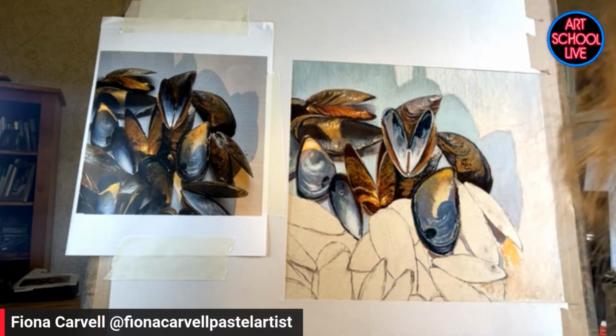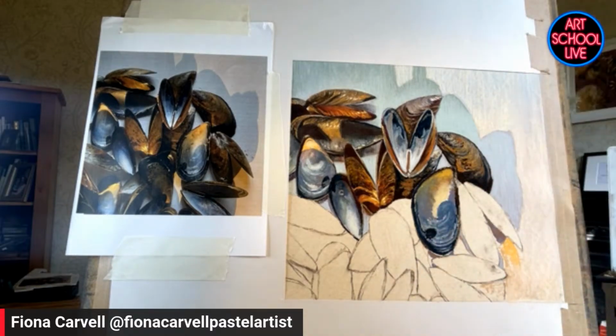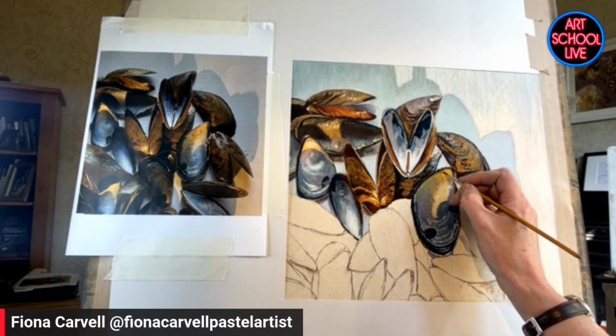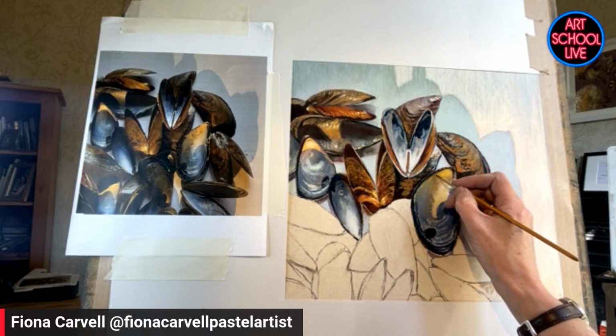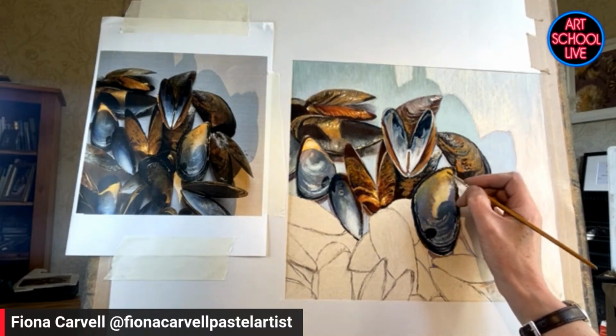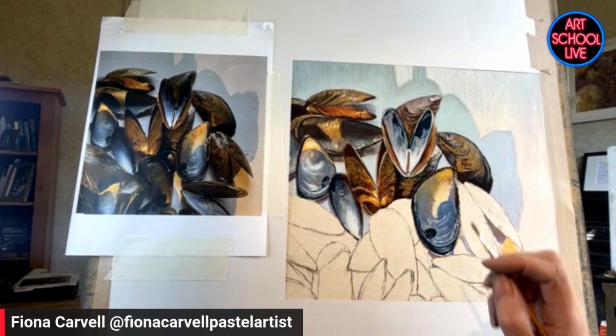I'm just going to try and tidy up that little bit. I'll find my brush. There. This is where the brushes come in useful. You get little bits that stray. There.